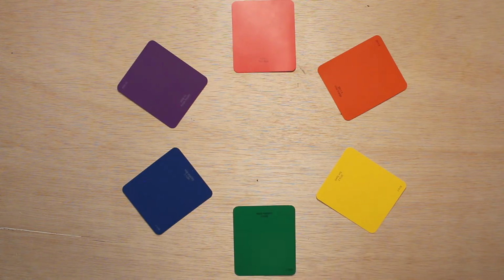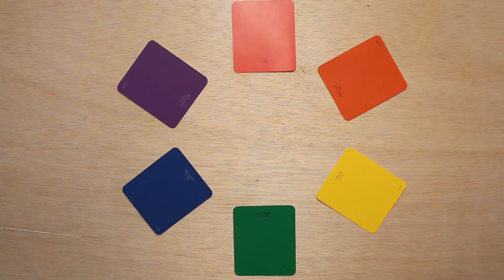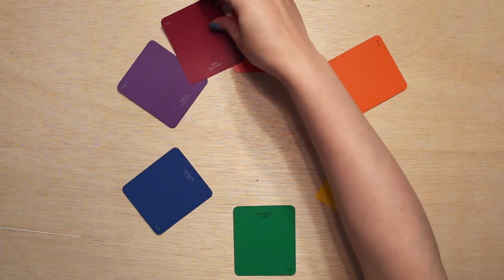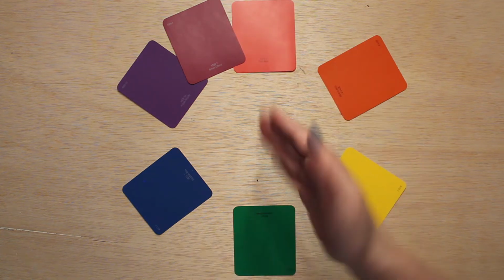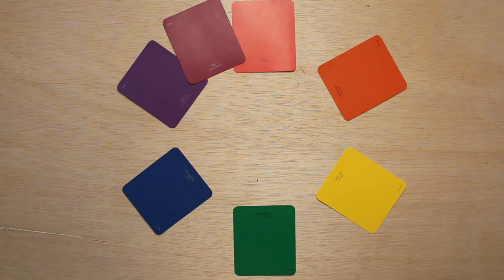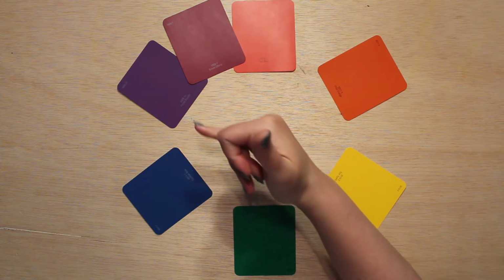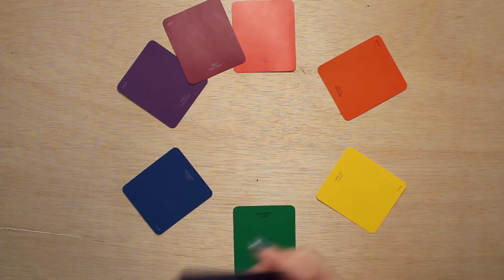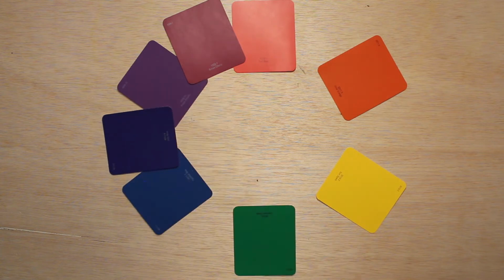If we mix our primary color red with our secondary color purple, we get our tertiary color, a red purple, a red violet. Now if we mix our primary color of blue with our secondary color of purple, we get our blue violet, which is our tertiary color.